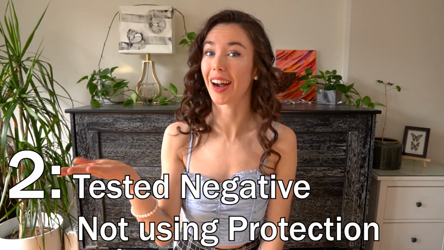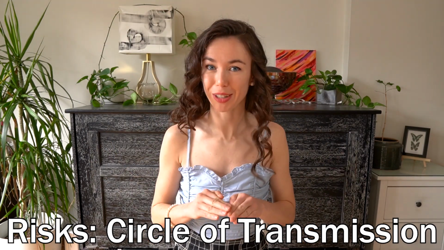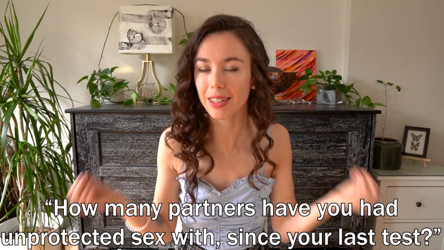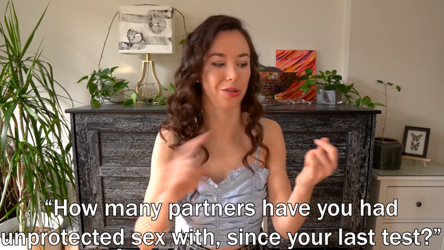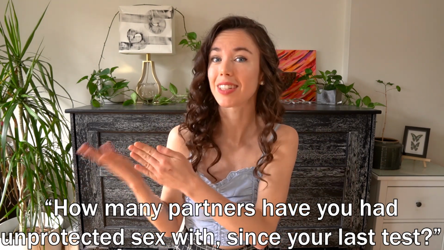Tested negative for STIs, but using no protection. The risk here is the circle of transmission. In this scenario, be sure to consider or ask your partner how many other partners have they had unprotected sex with, whether that is anal, oral, vaginal, etc., since their last STI test.